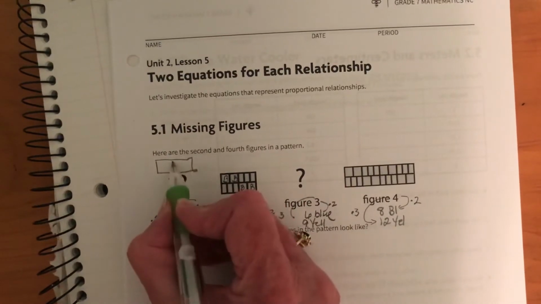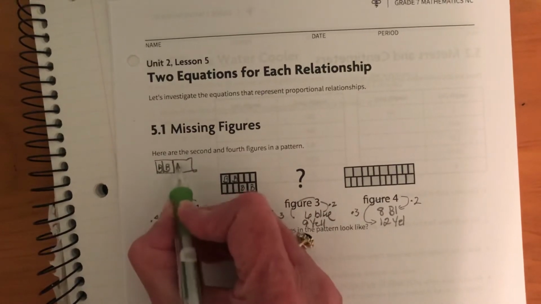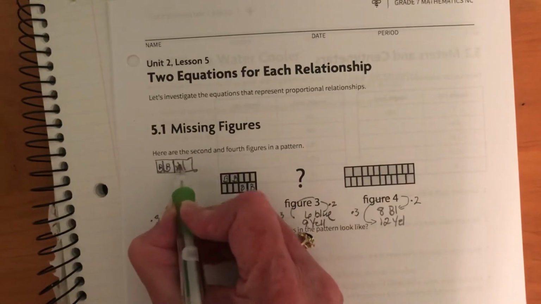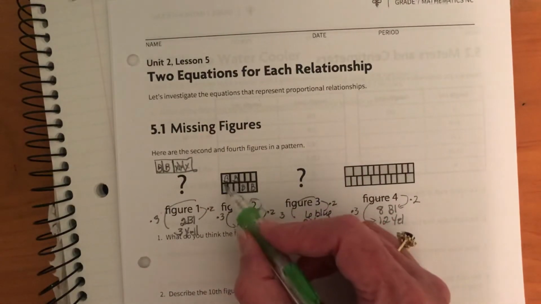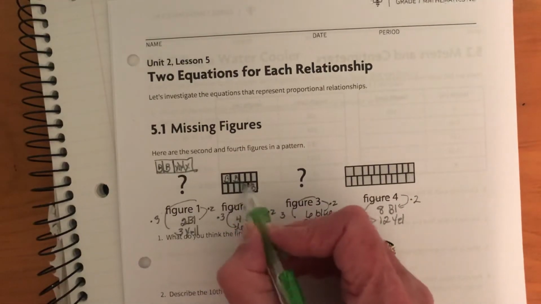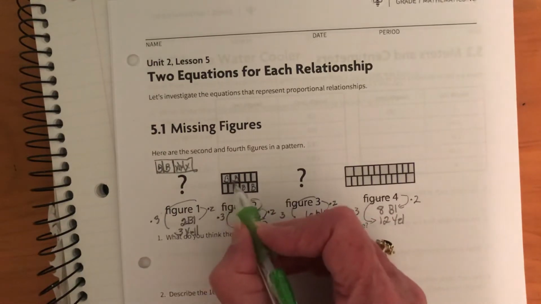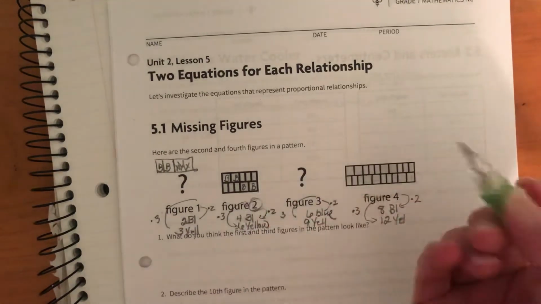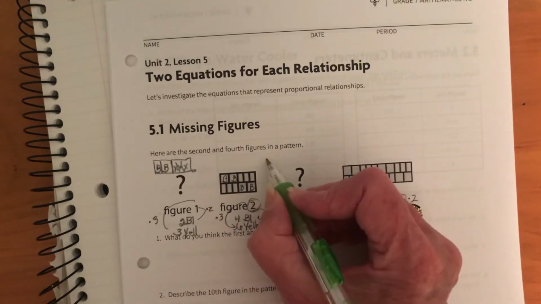If I was to draw this, I would have blue and blue here, and then 3 yellows here. And then for this one I would have all of this, plus I can put another set of those either on top or on bottom. So I would take this and then add to it.